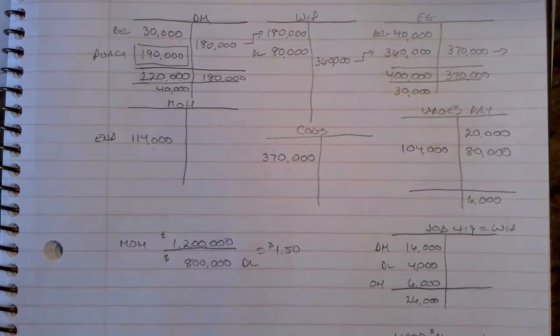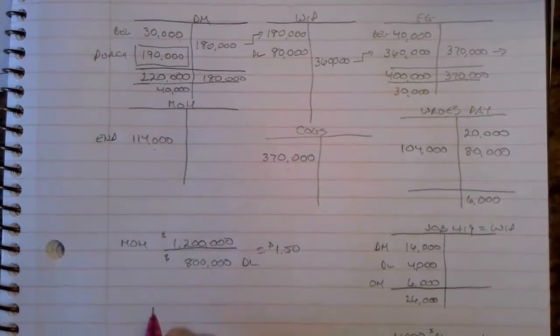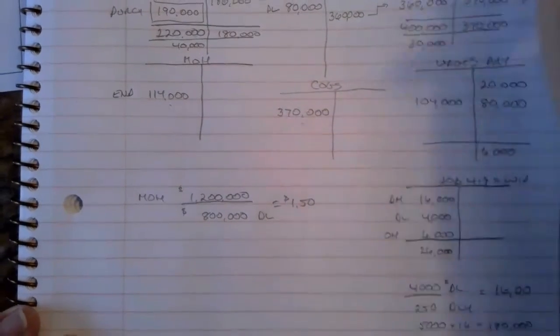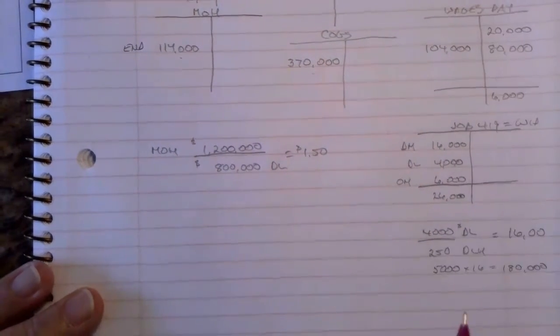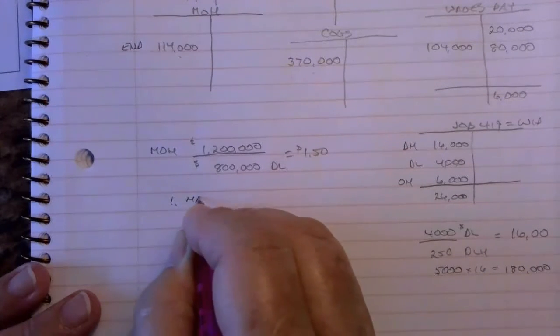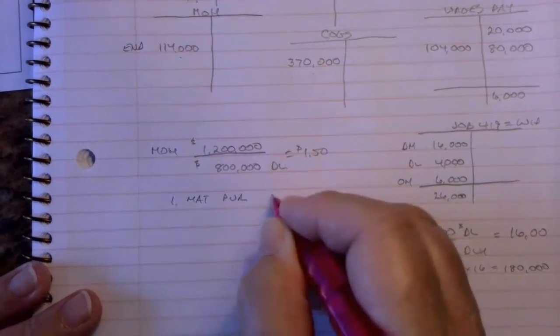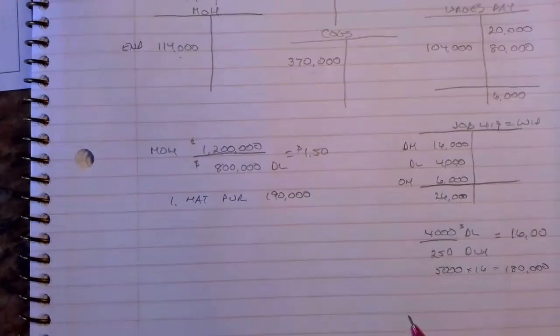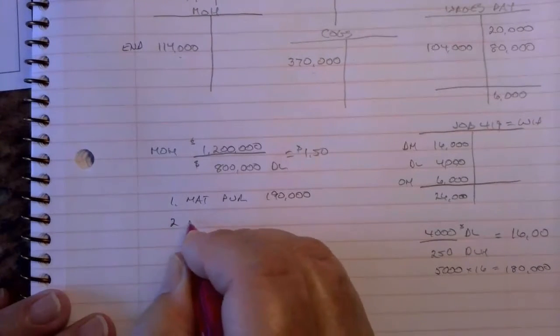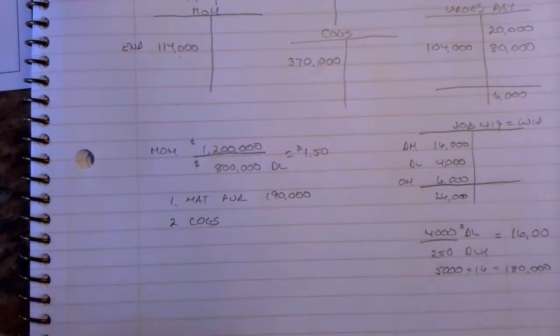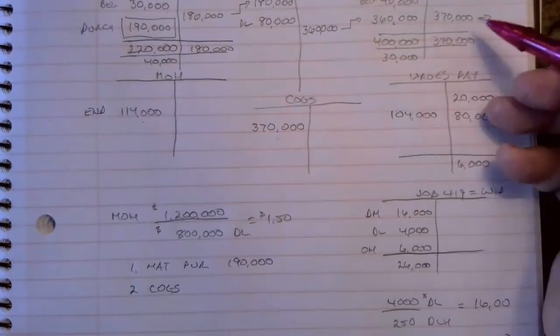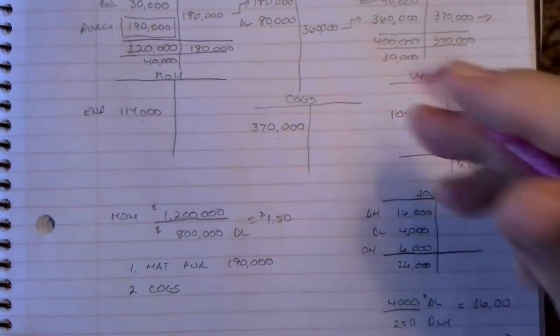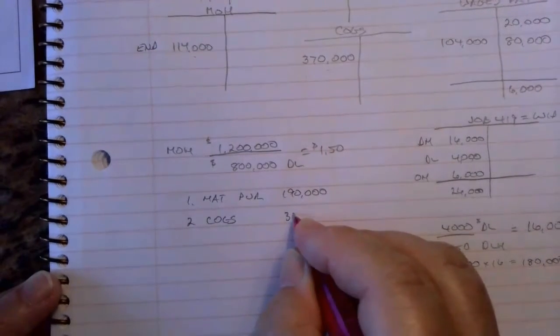So the first question is materials purchased in January. Let's see if I can slide this up a bit. So first, materials purchased would have been that 190,000, from the material T account. And next, cost of goods sold during January. Cost of goods sold would have been what comes out of finished goods, that 370, and goes into cost of goods sold, so that's 370.